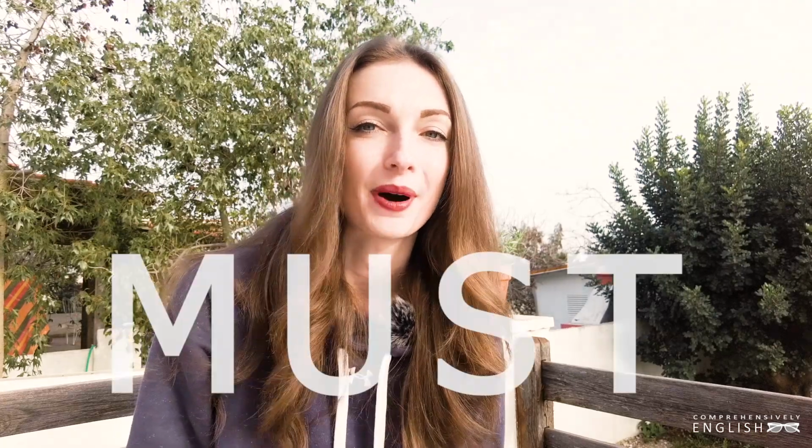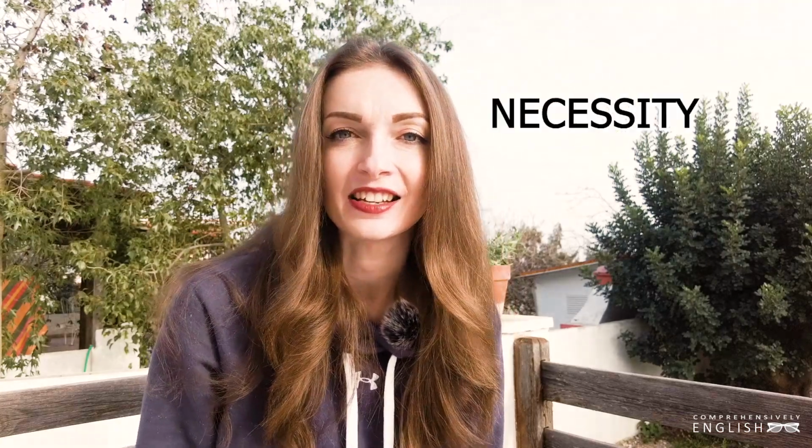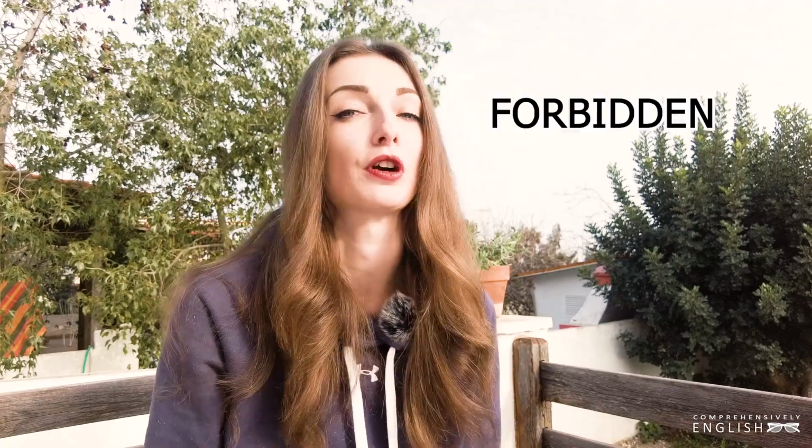Hi, the modal verb we'll be speaking about today is must. Must can be used to express obligations, duties, necessity, and to give pieces of advice. Its negative form, must not or mustn't, is used to say that something is prohibited or forbidden. Must can also be used to make deductions, just as may and might, can and could, but with a higher degree of certainty. Let's take a closer look at this modal verb.